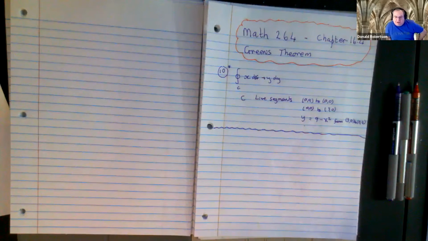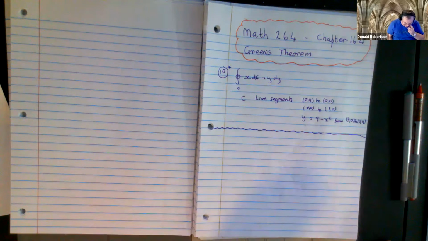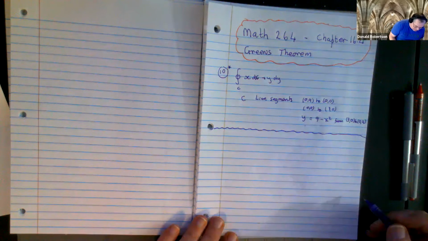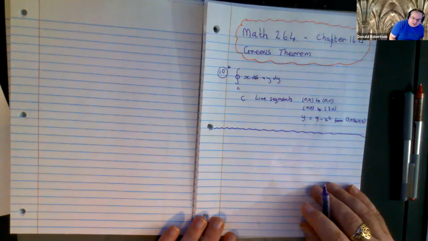I want to just finish off one more Green's theorem just to kind of tidy up the process. And then we'll move on to our next section, chapter 16.5. That won't be in the test, but it will be next week's.